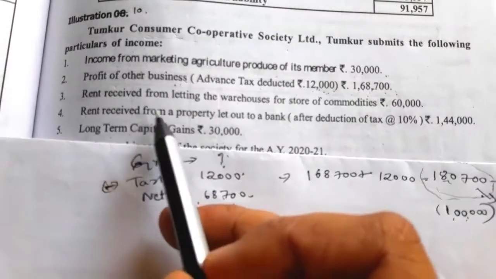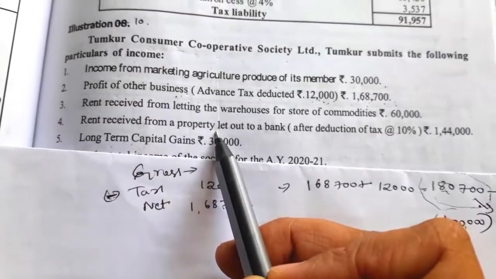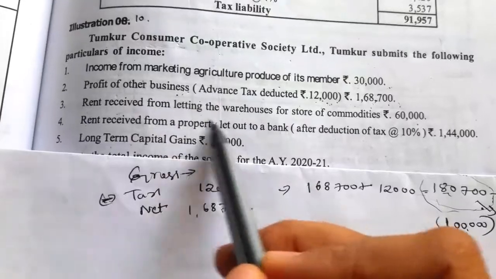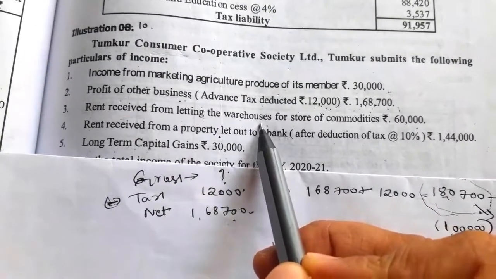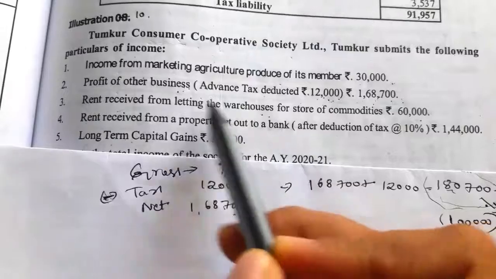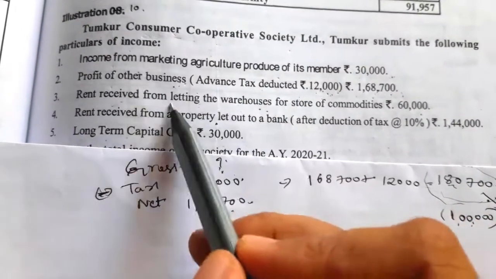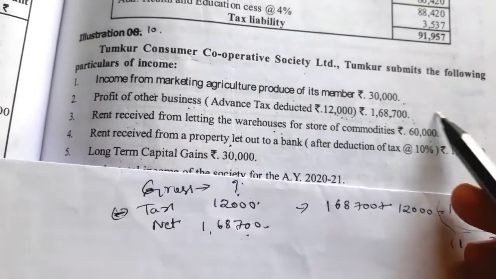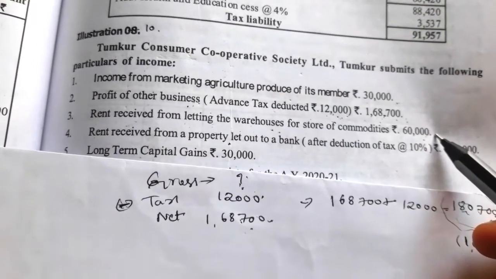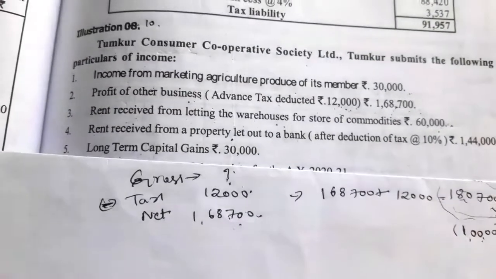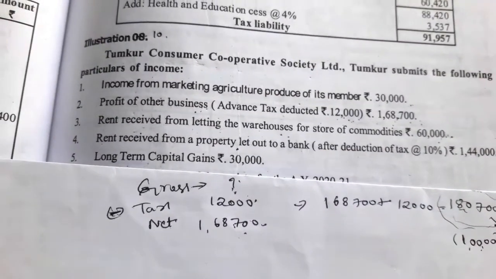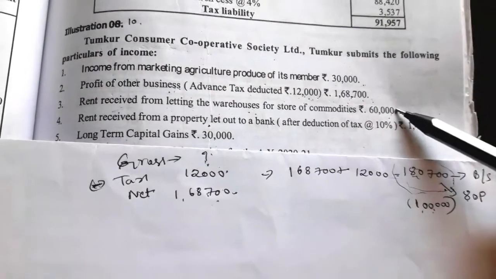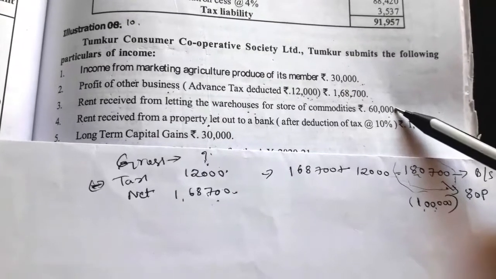The next one is rent received from letting the warehouses for store of commodity. This is a rent received from letting the warehouses, so we have to take under the head section 22, income from house property. They have given rent received, not an income from letting warehouses, so we have to provide the standard deduction here. This 60,000 given value is gross annual value. From gross annual value we have to deduct municipal tax paid. Here there is no municipal tax paid, so the gross annual value itself is the annual value. From annual value we have to provide the standard deduction at 30%.